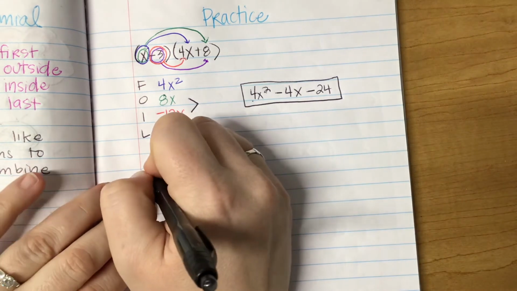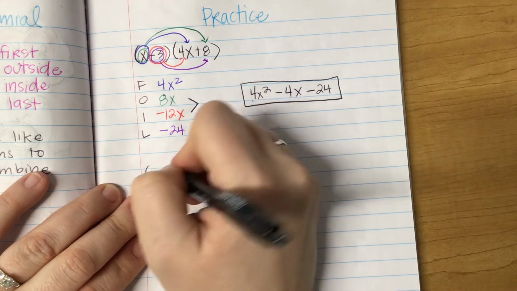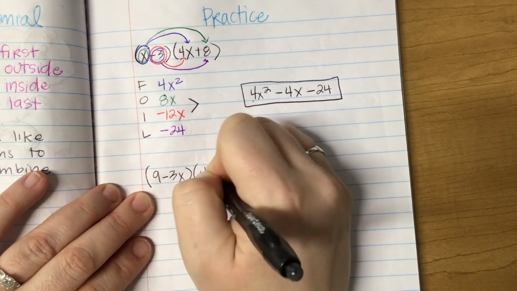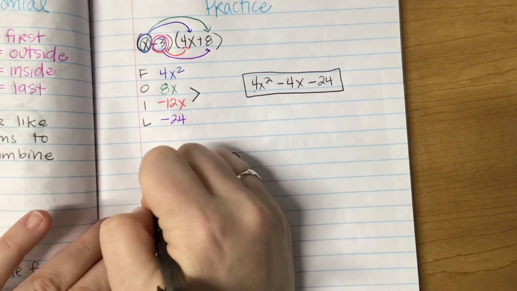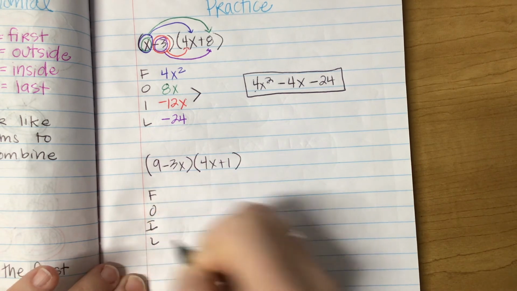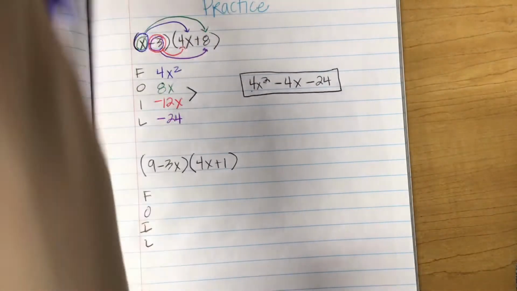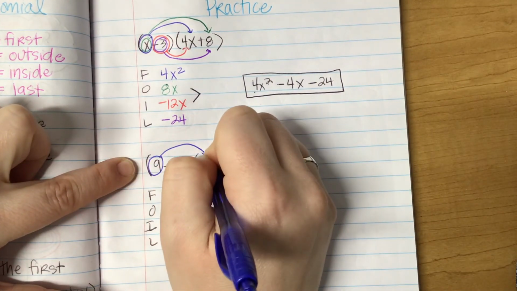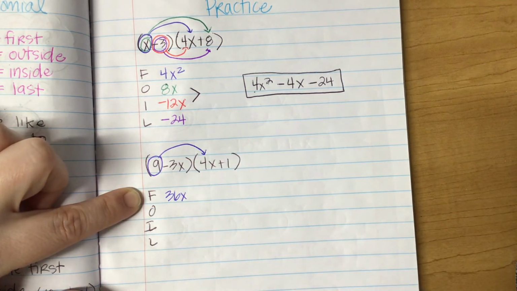It may be out of order. 9 minus 3x, 4x plus 1, right? This is not in standard form. That's okay. It's not going to change how we multiply. So first term is still 9 times 4x is 36x.